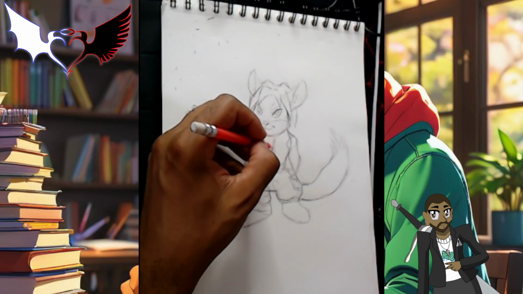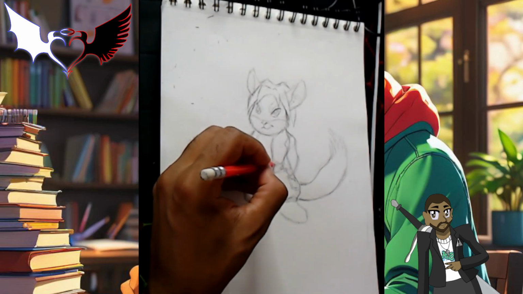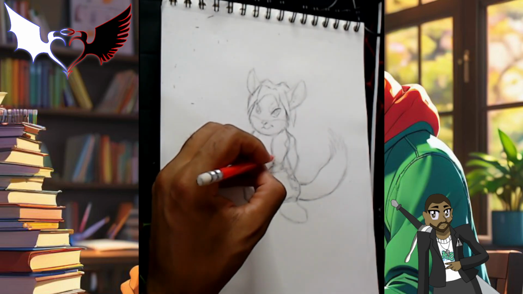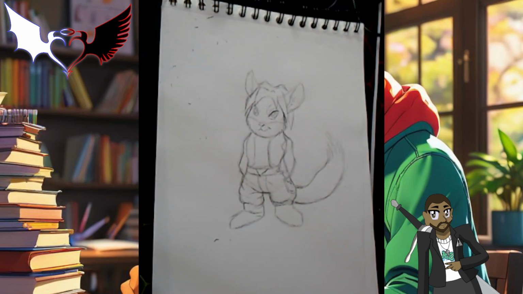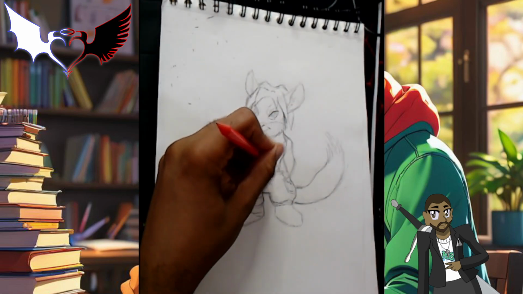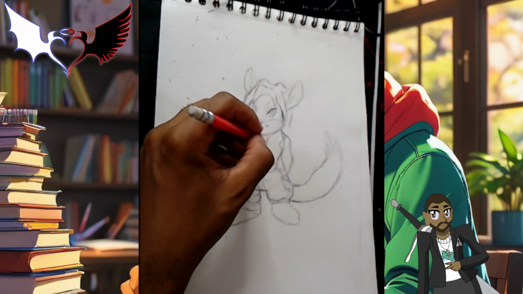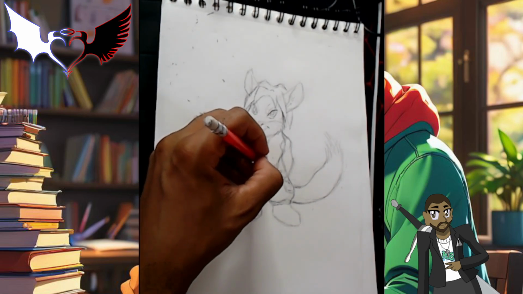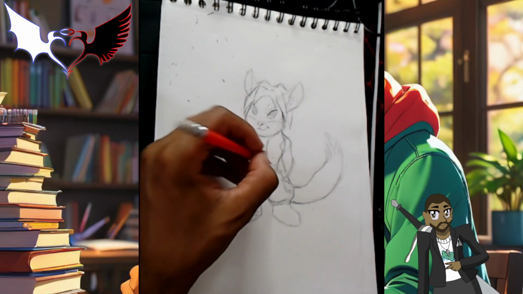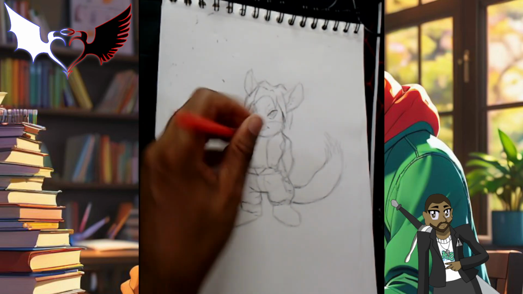So, jacket wise, let's see if we can get this jacket right. The Star Fox jackets kind of go back a bit, but the jacket in his concept art seems to be going just straight down. So what I'm gonna do is a combination of both. I'm going to just let it kind of slide a bit, you know?